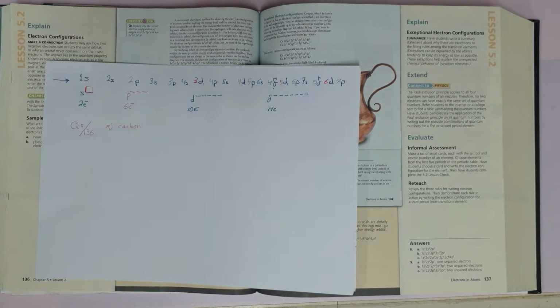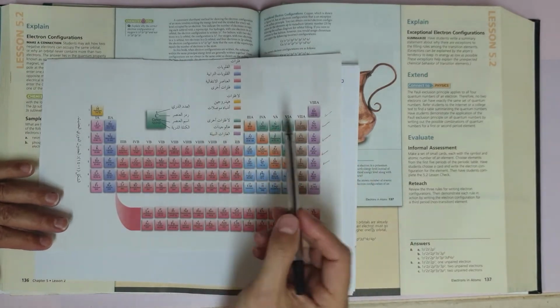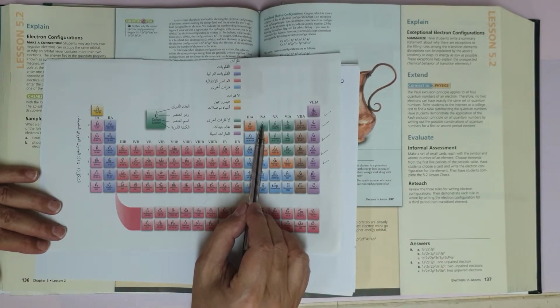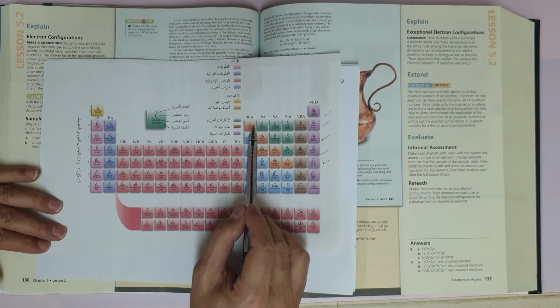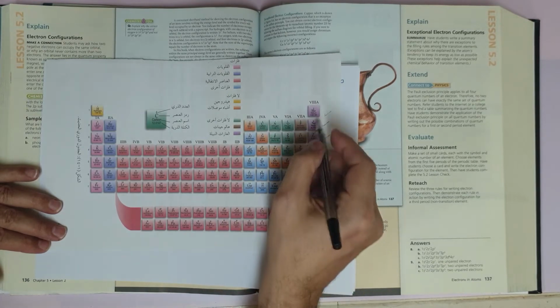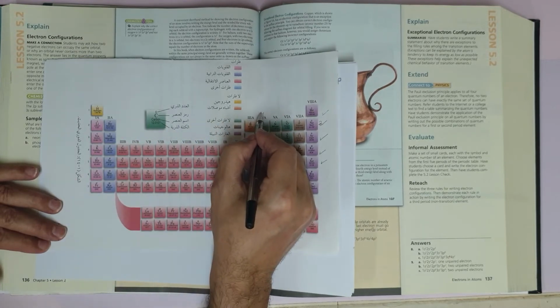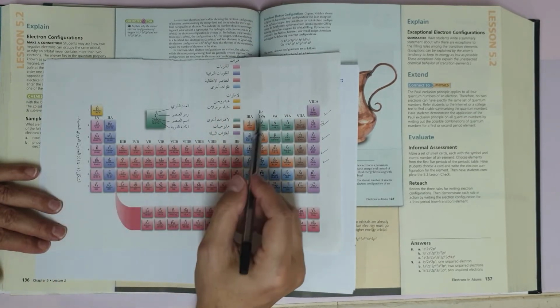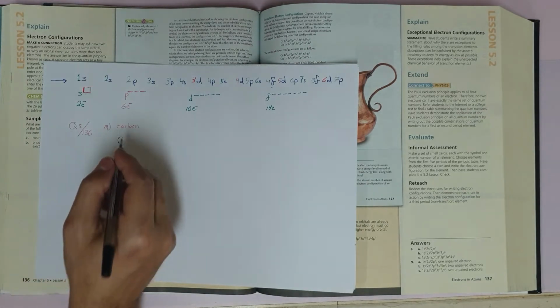He wants me to write the electron configuration. To write the electron configuration of carbon, you must know the atomic number of carbon. You can refer to the periodic table. It is here, C, in group 14, period 2, the second horizontal row. Carbon has atomic number 6.